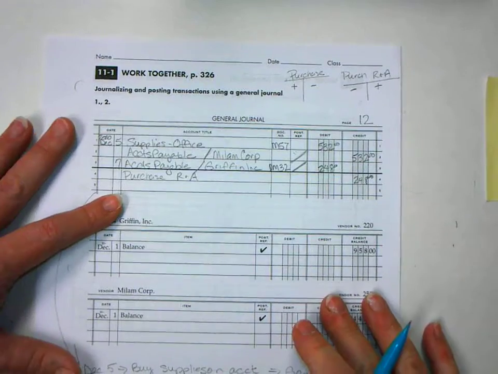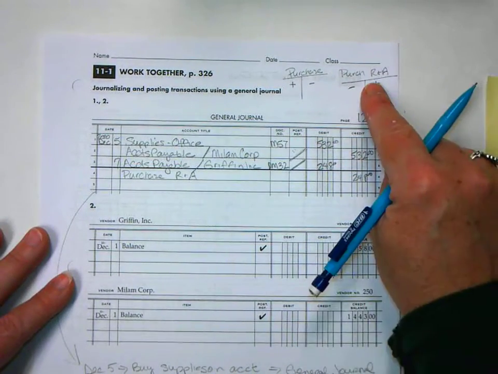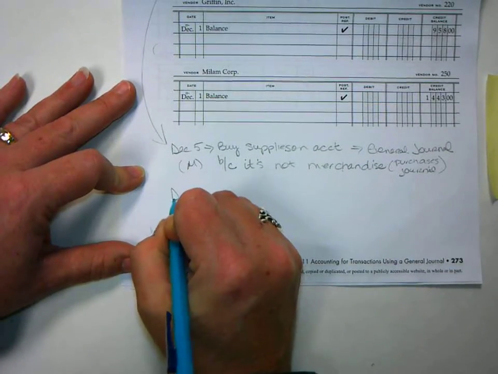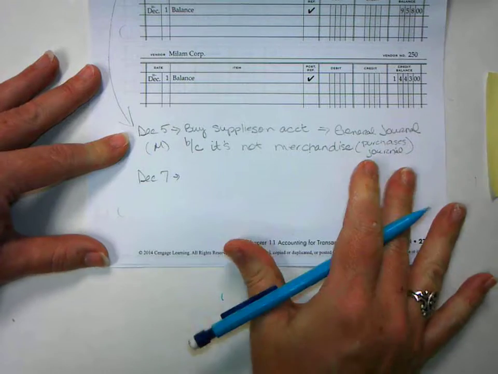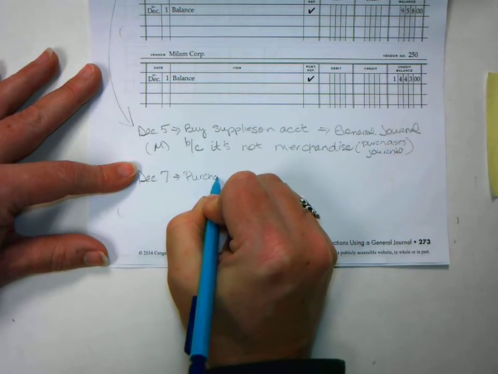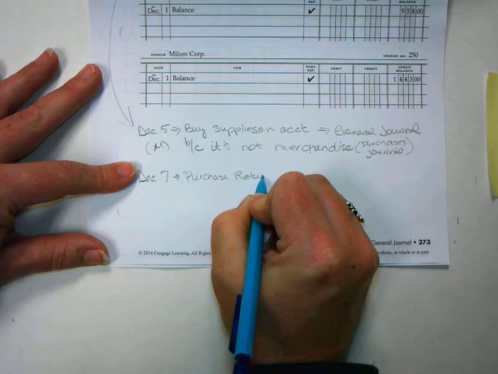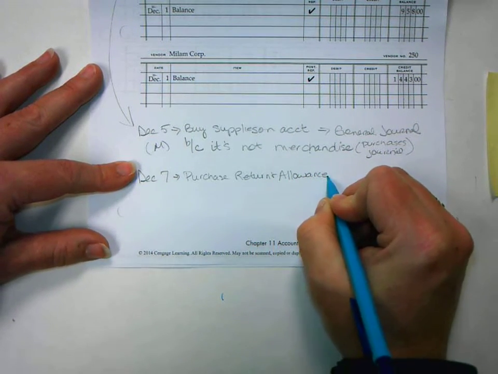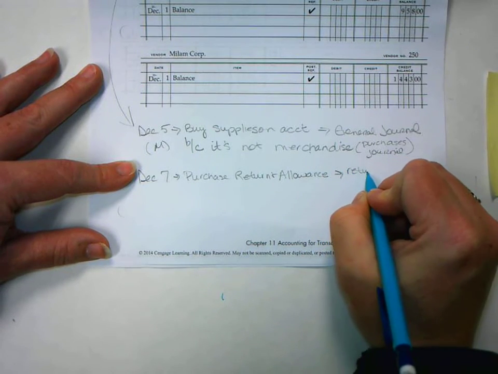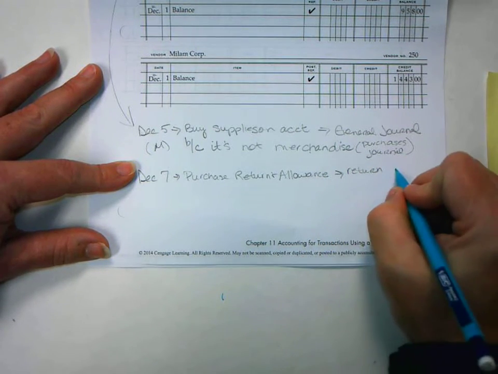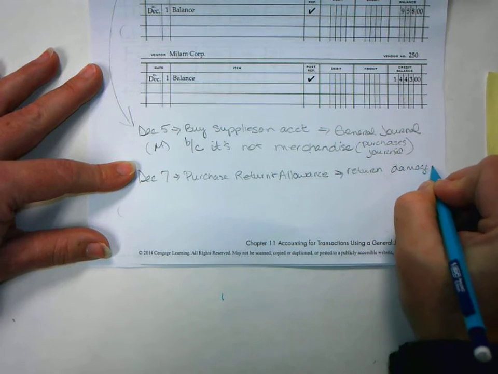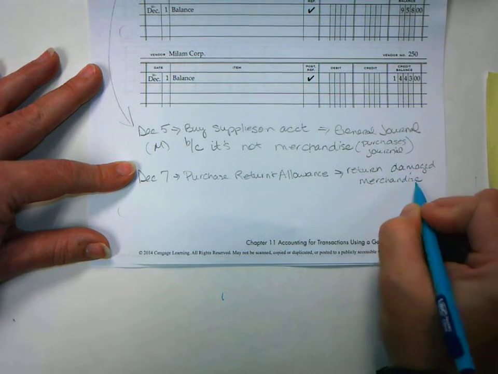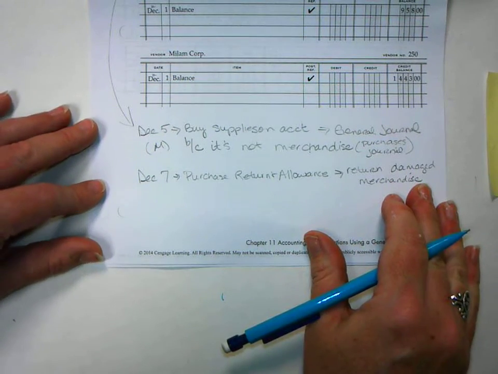Okay? This is how we reduce purchases. Okay, and then just to add a note down here as to what we were doing. This is a purchase, return, and allowance. And this is when we return damaged merchandise or unwanted merchandise for credit. Okay, we're not going to have to pay him as much.